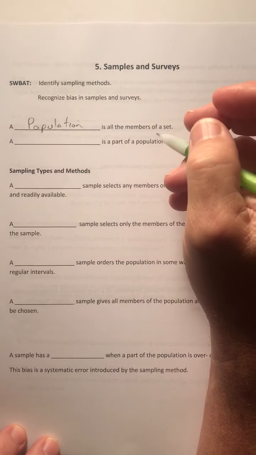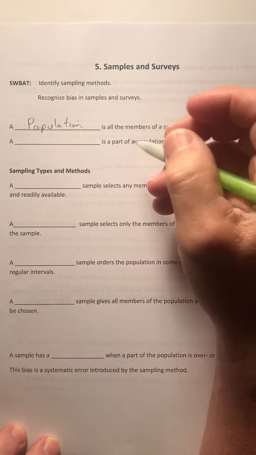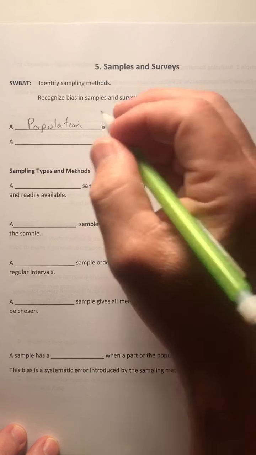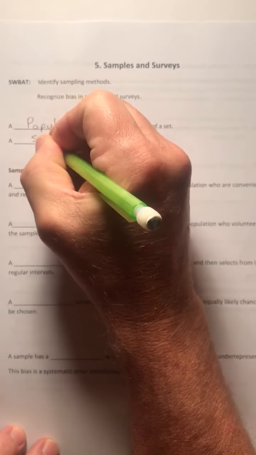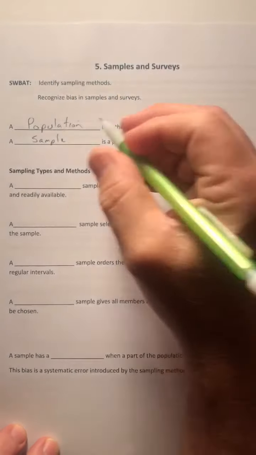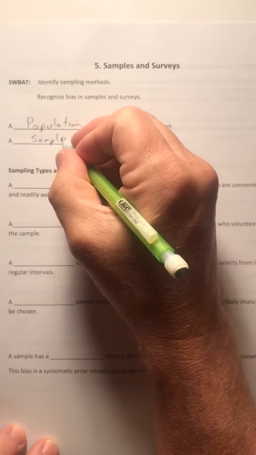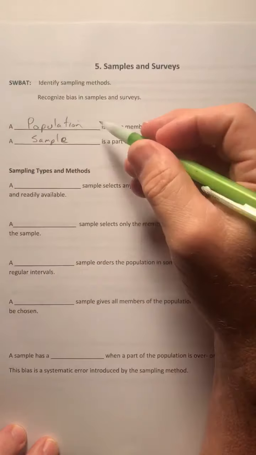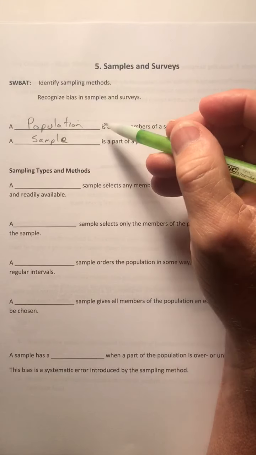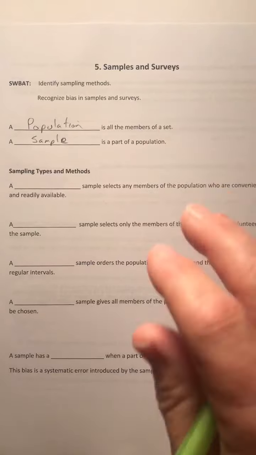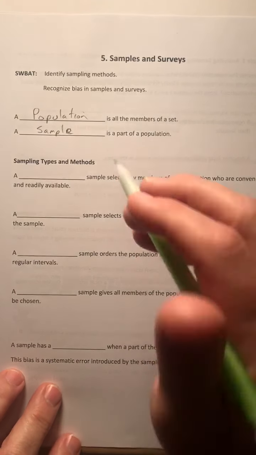Then what you would actually do is you would use a part of that population to find out, and that is called your sample. If I just use the students in our class, that would be considered the sample of the population. So a sample is just part of the population. The population is all the members of the set. So you have to keep these things straight.